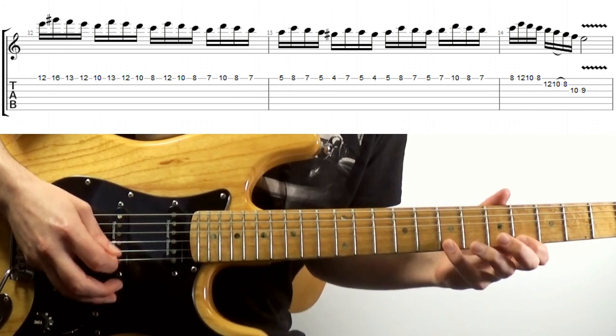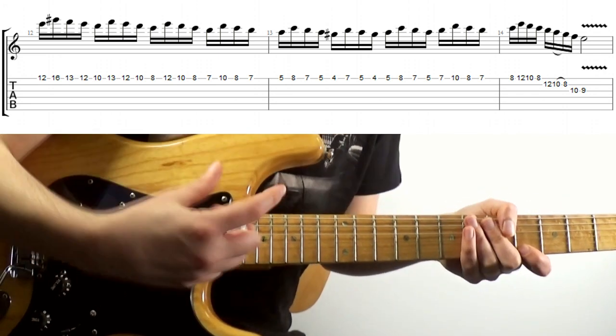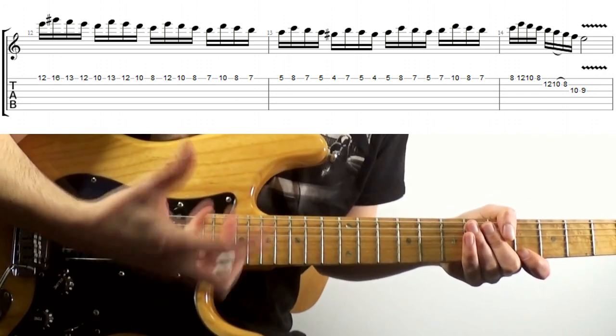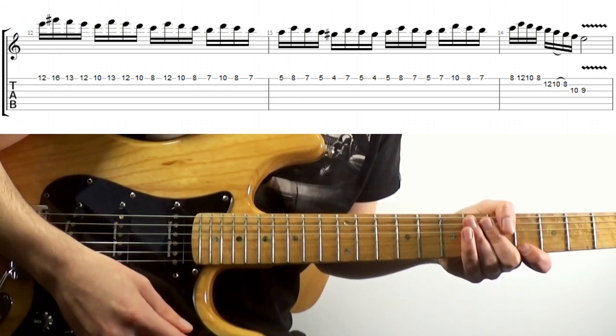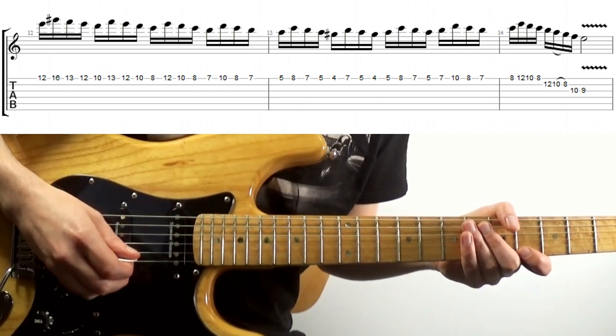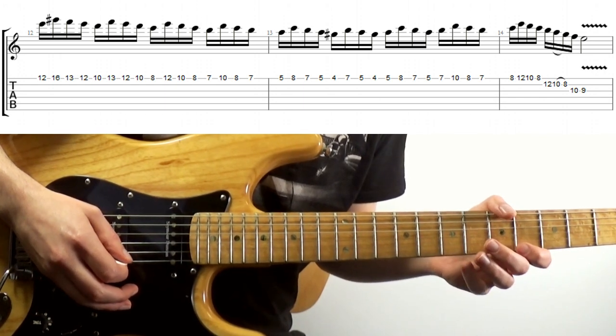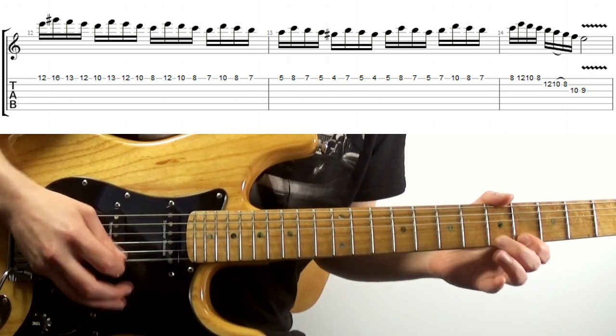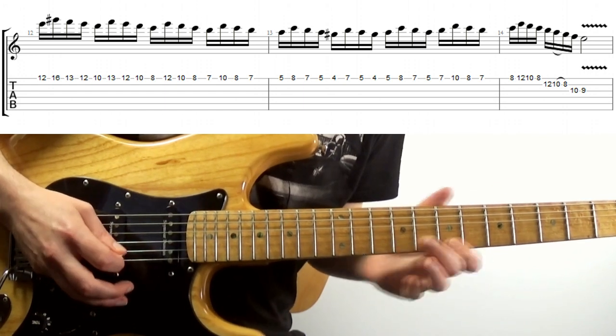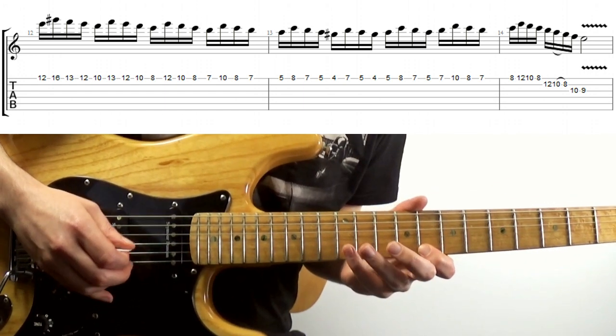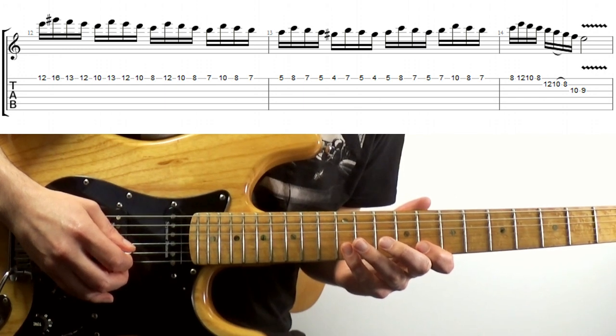5, 6. And visualizing these blocks always really helps me remember licks like this a lot better, so that's something I would suggest doing. And then we're coming back up it using the same kind of 4-note grouping, starting on the 6th fret, but this time we're just going up 4 degrees of the scale. 1, 2, 3, 4. Then going down across the strings to resolve to the root.